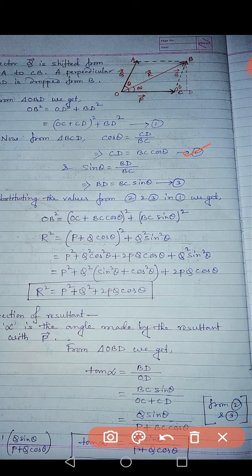Similarly, from the same triangle again we are finding sin theta. So sin theta means perpendicular by hypotenuse. So perpendicular, here BD is the perpendicular, hypotenuse is BC. So I have written BD by BC. BD is equal to BC sin theta. This is given equation 3.